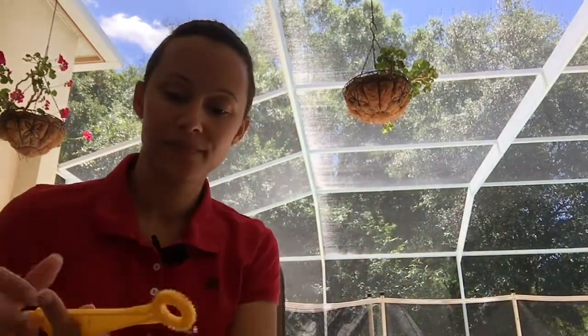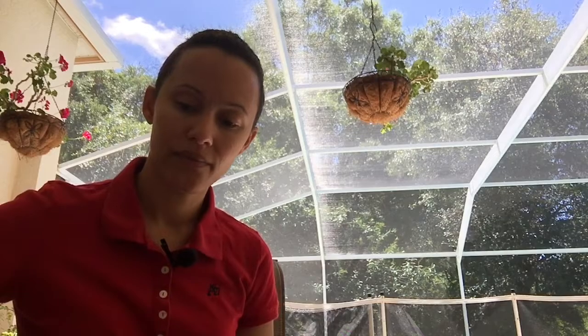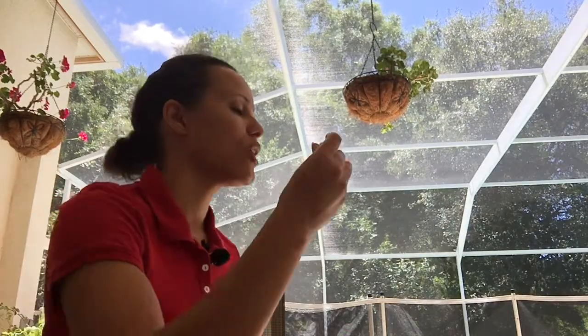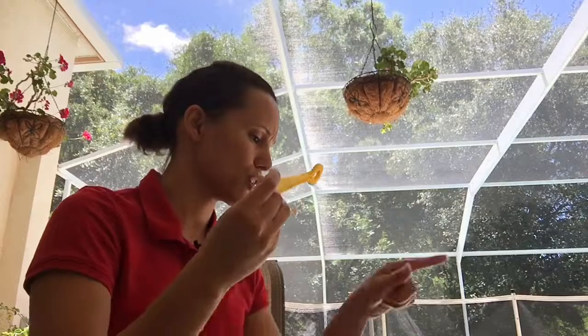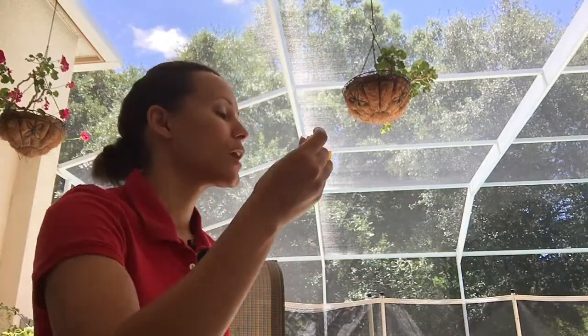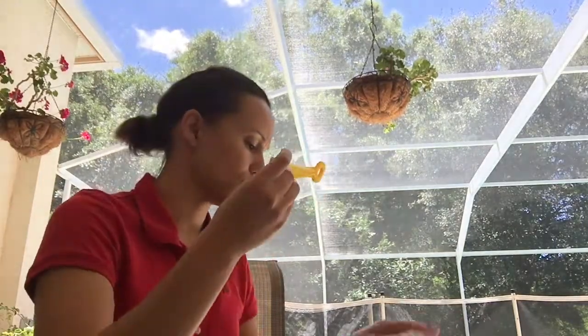1, 2. That made 2 bubbles. I'm going to put it on my chart. Oh, another 2 bubbles. This is interesting. My 3rd trial. 1, 2, 3, 4 bubbles that time. 1, 2, 3, 4 bubbles again for my 4th trial.